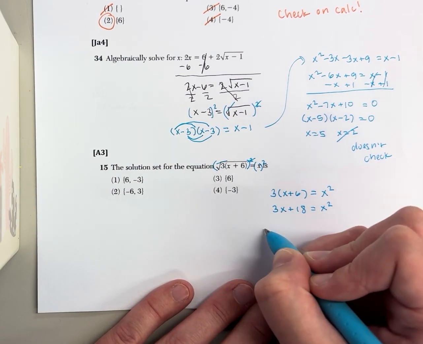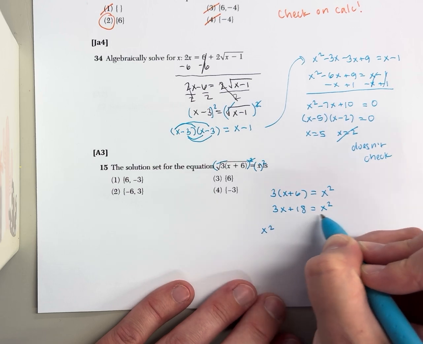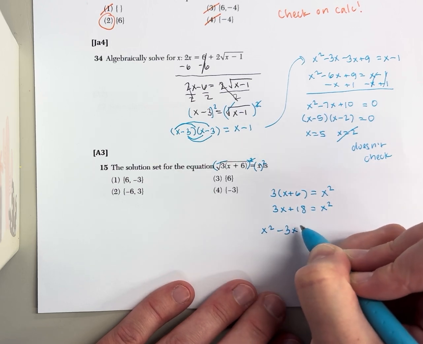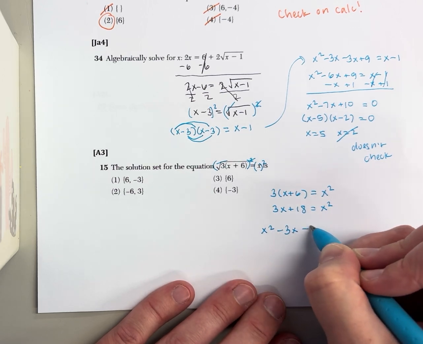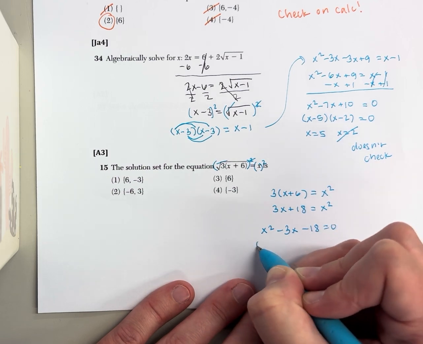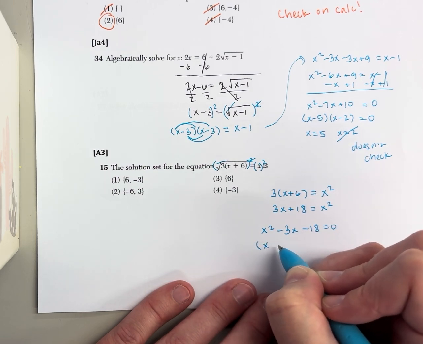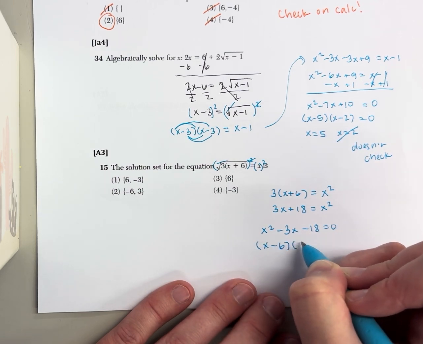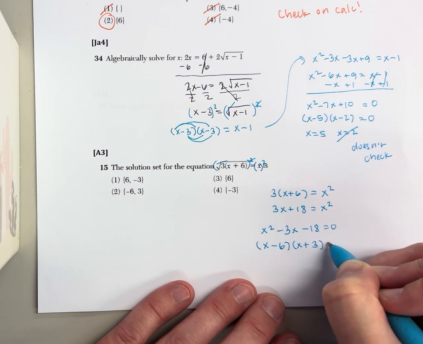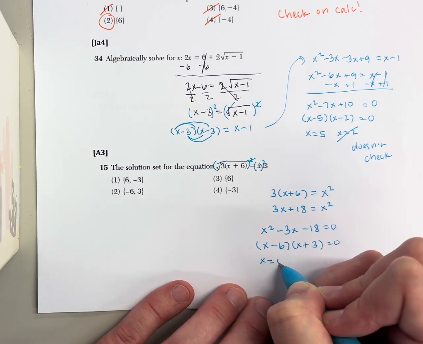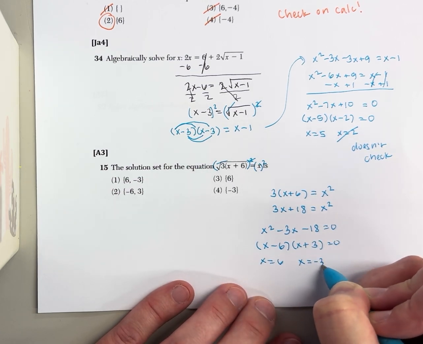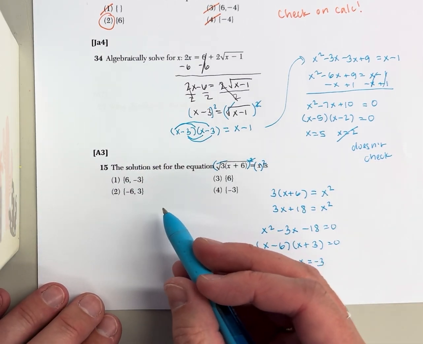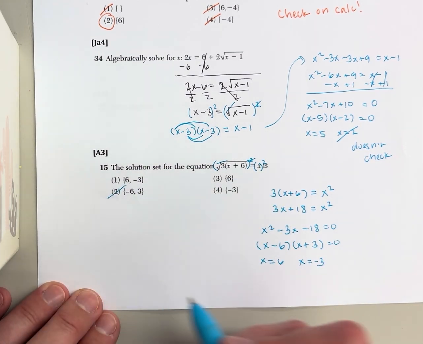So x squared, and if I move the 3x to the other side, it'll be minus 3x. If I move the 18 to the other side, it'll be minus 18. So I'll have x minus 6 and x plus 3. So my final answers are 6 and negative 3. So positive 6 and negative 3, so this option's out.